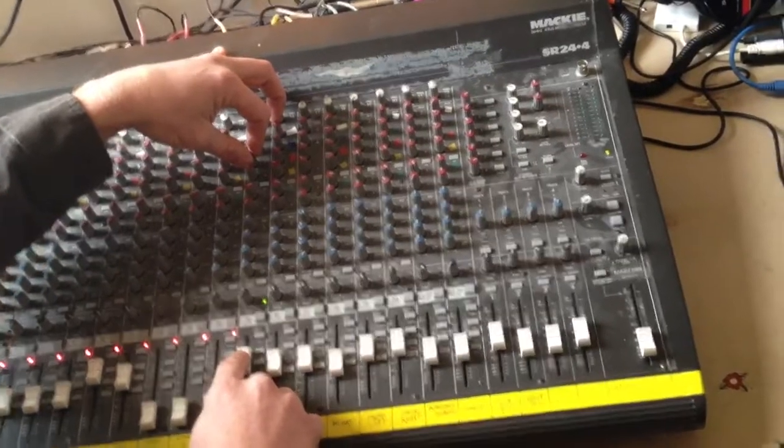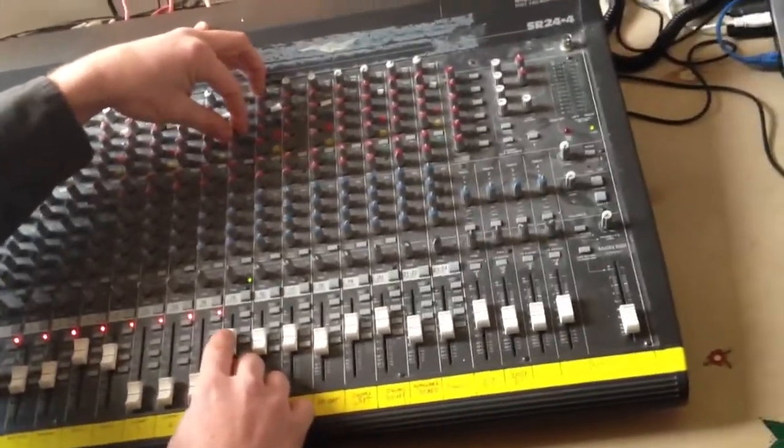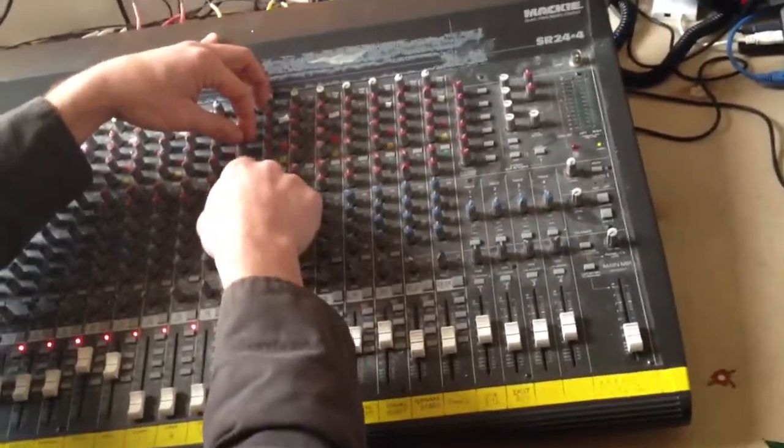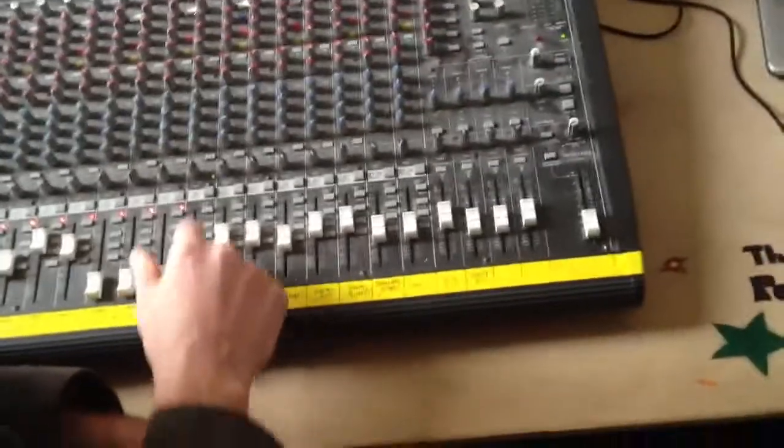Makes sense. So what is this in now? This is post fader. And that's what it's going to be in? No, it's going to be in pre-fader, unless Campbell wants otherwise. It's up to Campbell how she wants it.